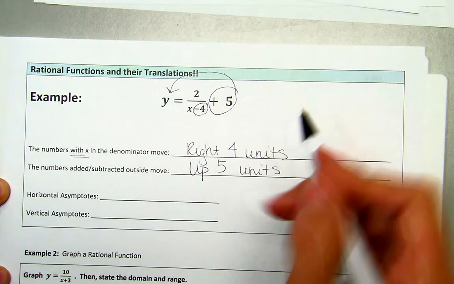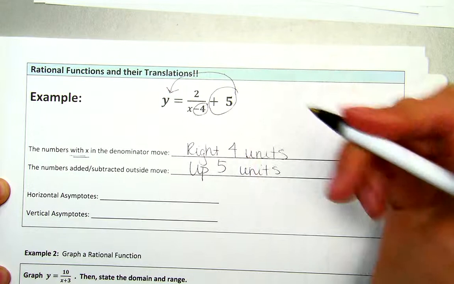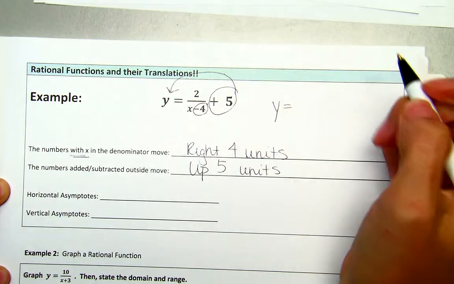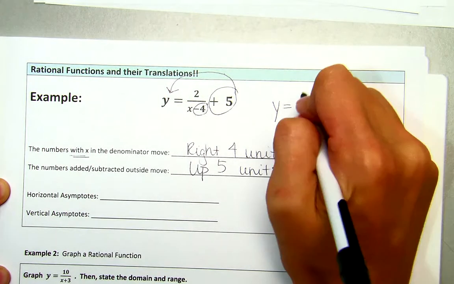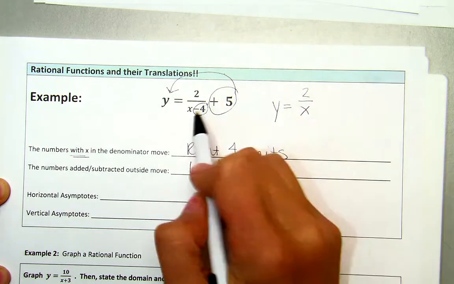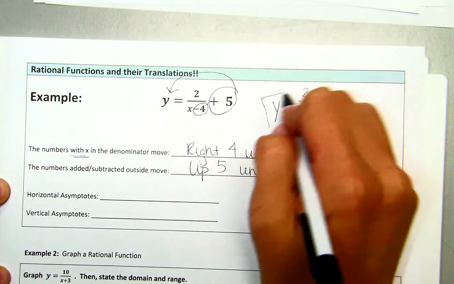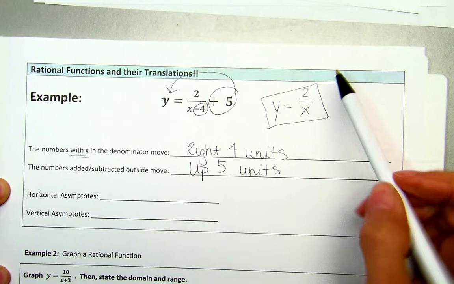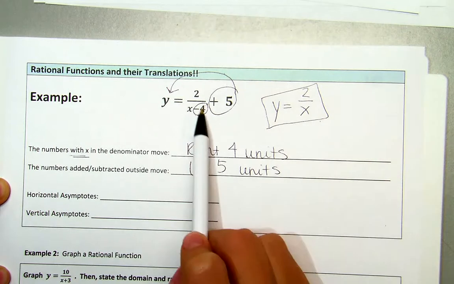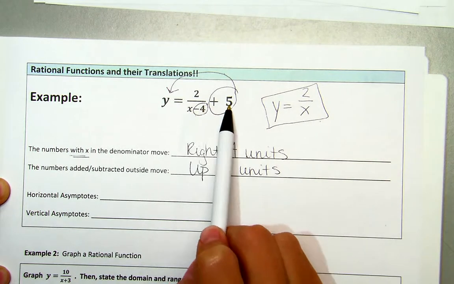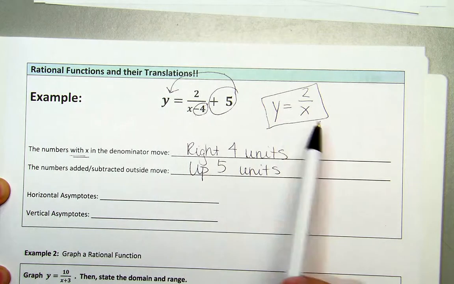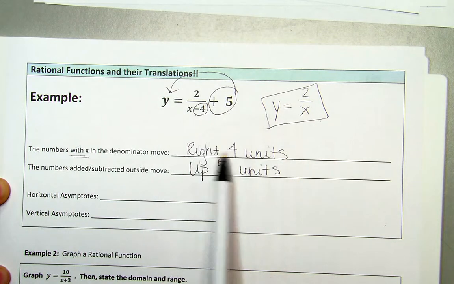So your original parent function, or your original function that you're going to start off graphing, and we'll talk about this in example 2, 2 over x, we get rid of the pluses and minuses, that's your original. So if that's your original graph, the minus 4 with the x and the plus 5 outside with your y moves this original graph right 4 units and up 5 units.